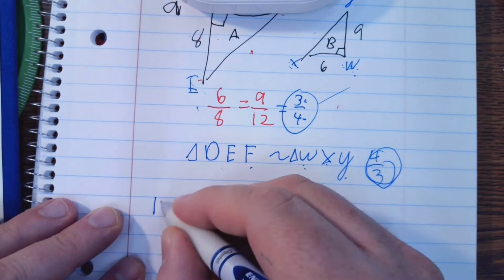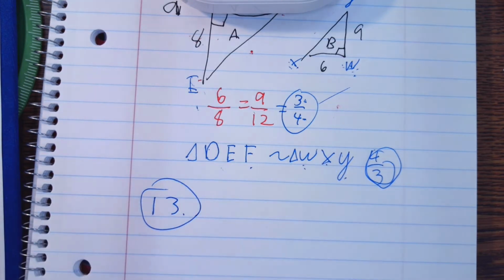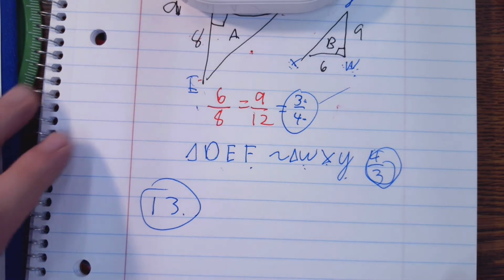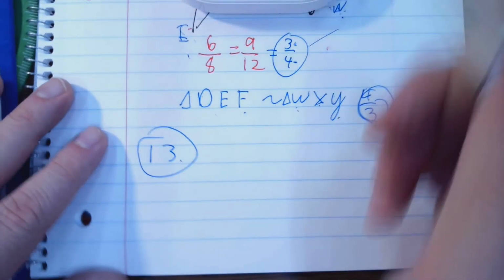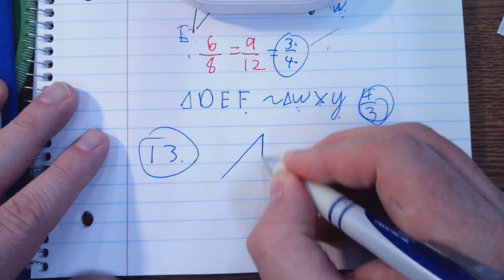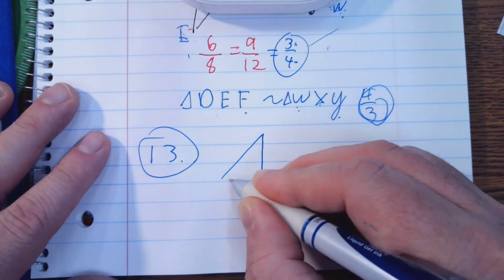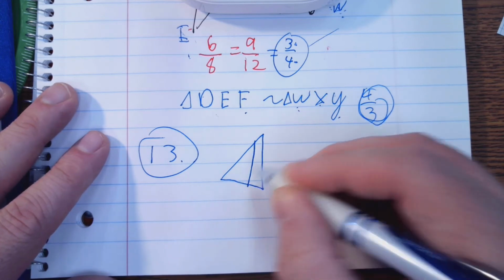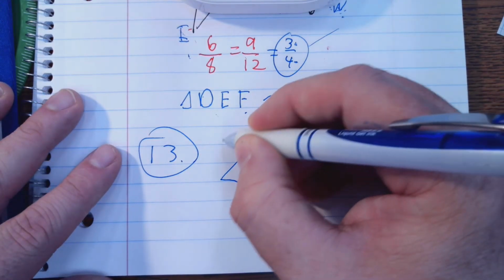So let's go on to 13 and see what makes that interesting or difficult. Show that the triangles are similar. Write a similarity statement. Explain your reasoning. Okay, 13 looks kind of hard to me. And what makes it hard is that it's two triangles in one triangle.